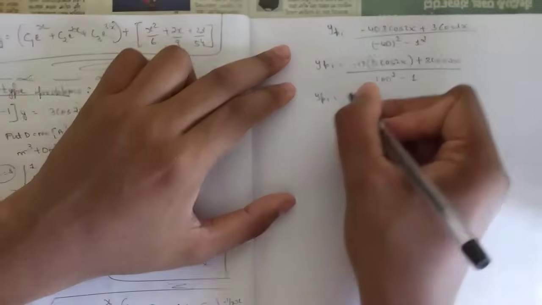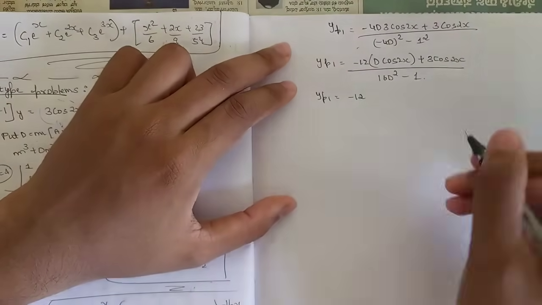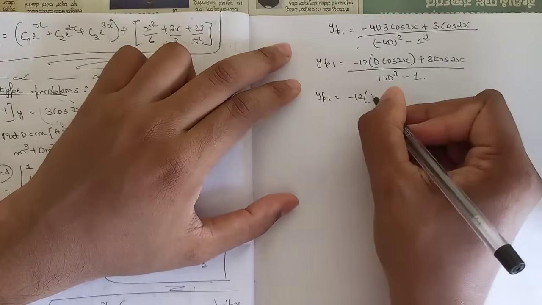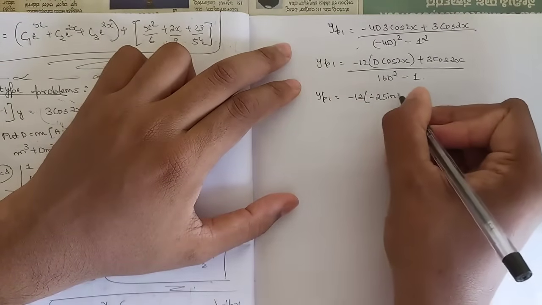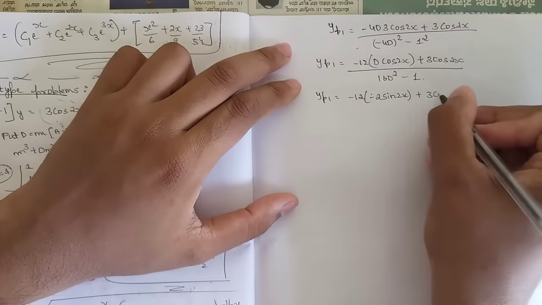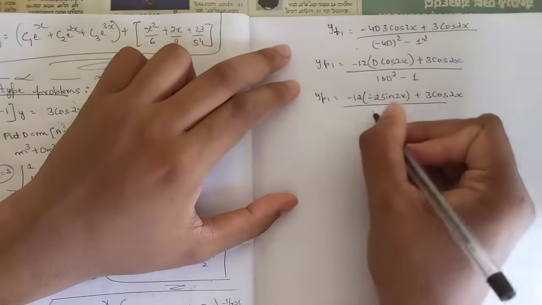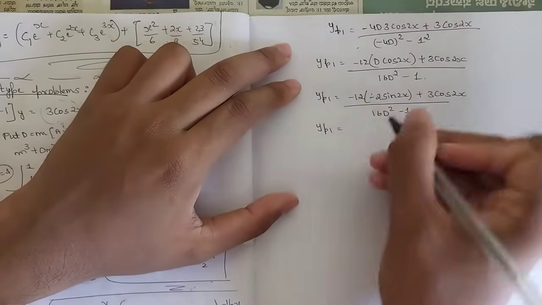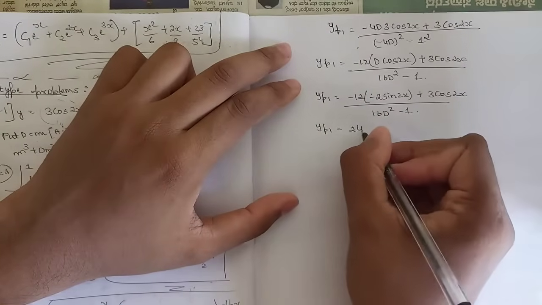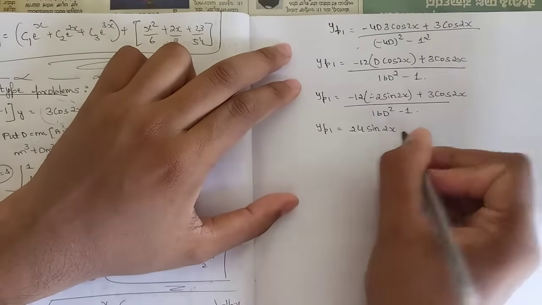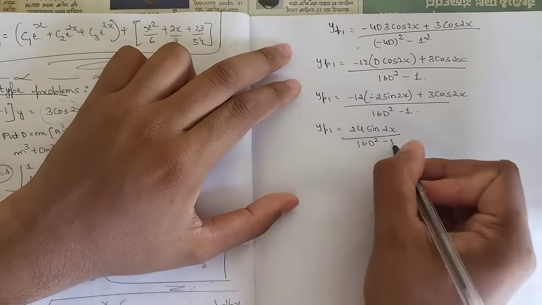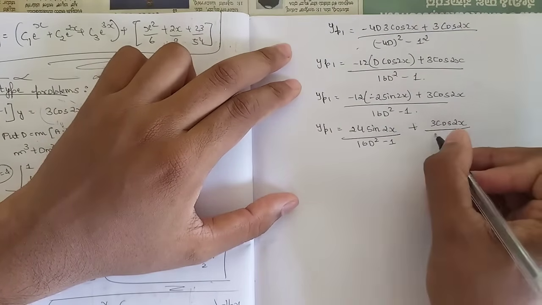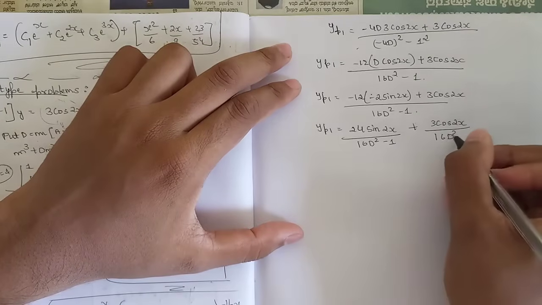So yp1 is minus 12 into the differentiation of cos 2x, right? The differentiation of cos is minus, so minus 2 sin 2x plus 3 cos 2x divided by 16d square minus 1. Minus into minus is plus, 12 2s are 24 sin 2x divided by 16d square minus 1, split the terms, plus 3 cos 2x divided by 16d square minus 1.